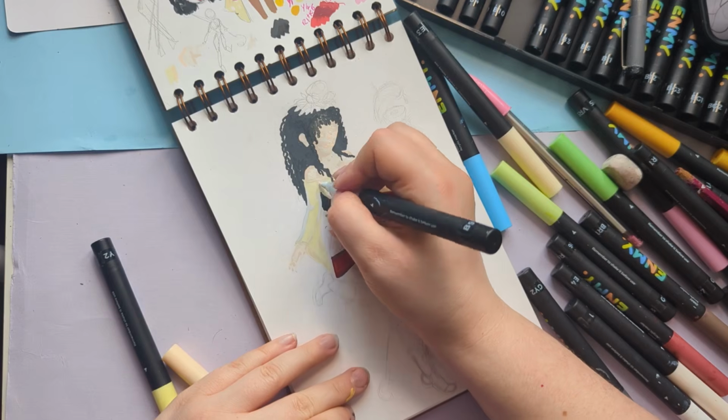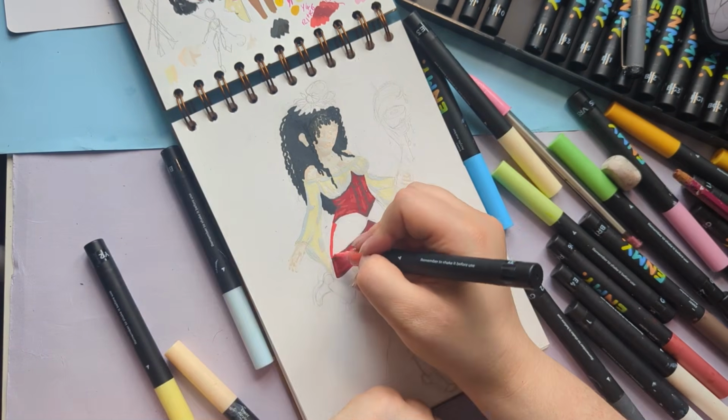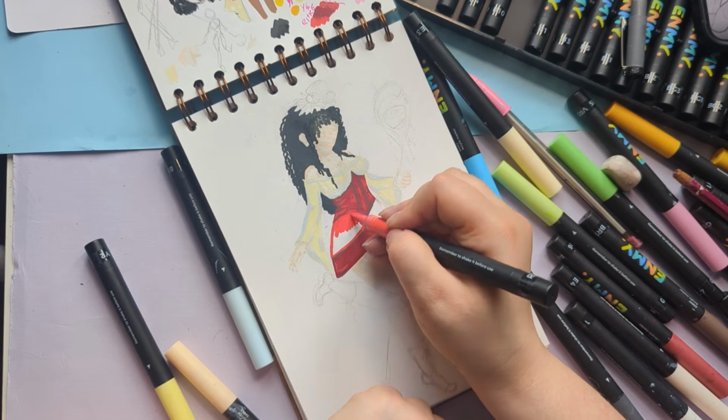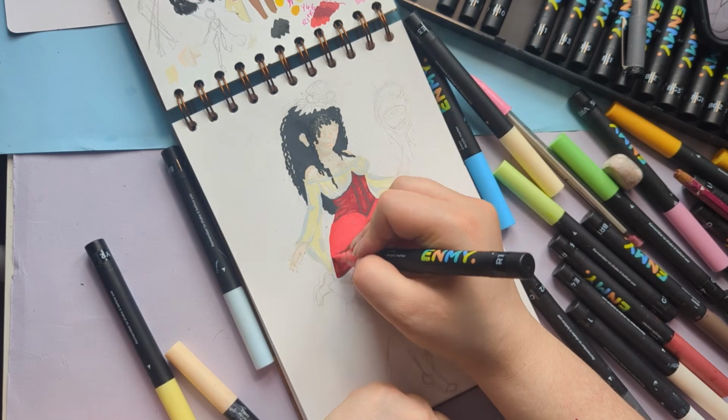I really regretted trying to do line art on the face because it took so many layers to cover it up. These fine liners are normally waterproof and I've never had them reactivate and smudge like they did with these acrylic markers. I don't know what's going on with them there.